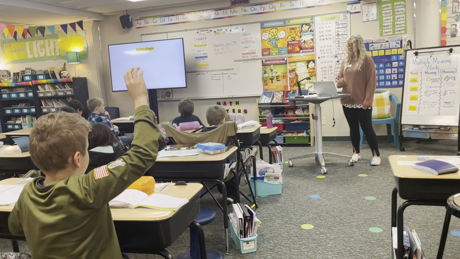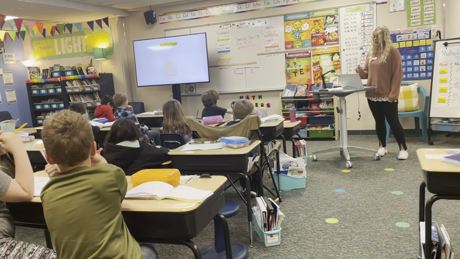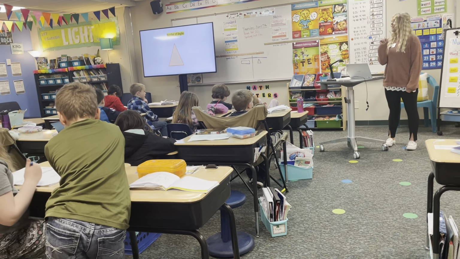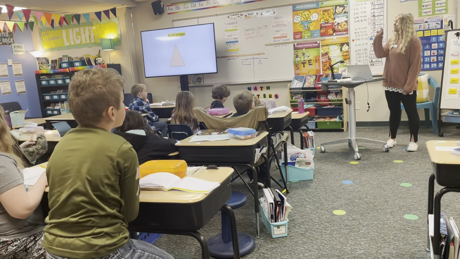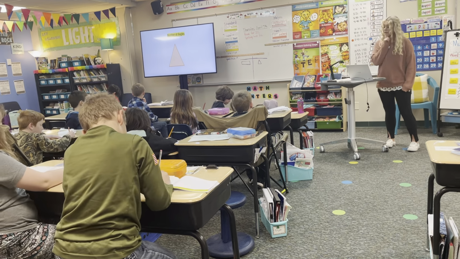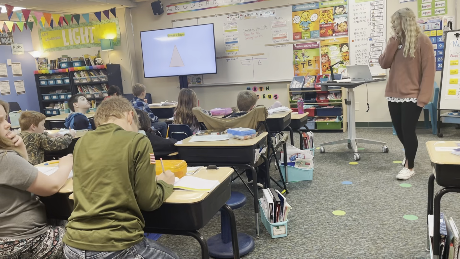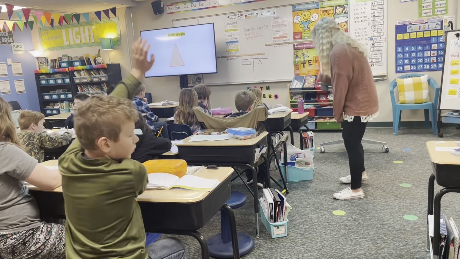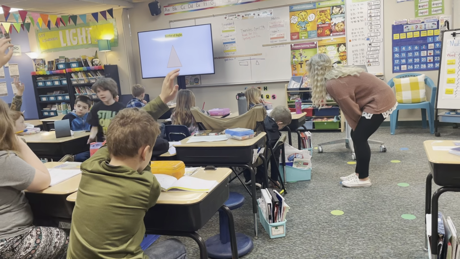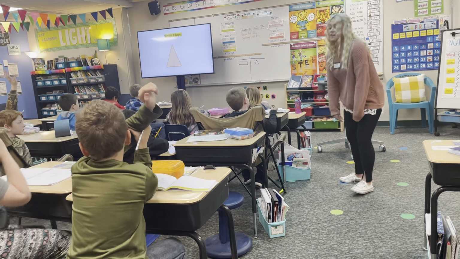Awesome. All right, I want you to take this same drawing that you worked on with the lines and sides, and draw angles. So circle the angles you see on this shape. Once you have that, raise your hand. Wyatt already has it.